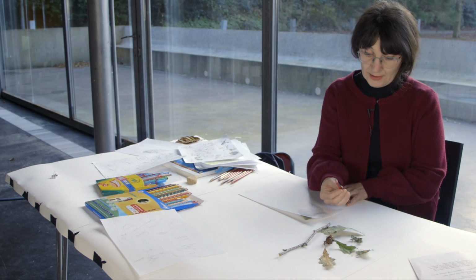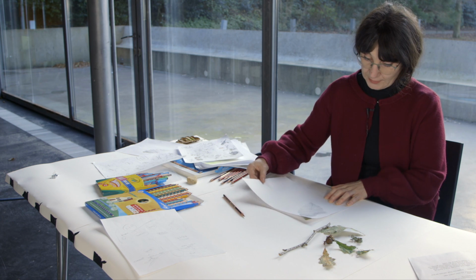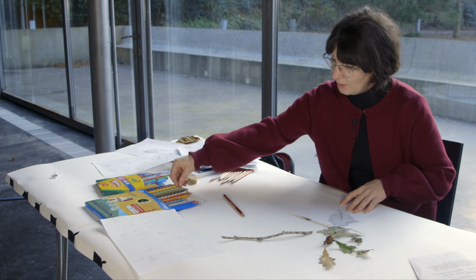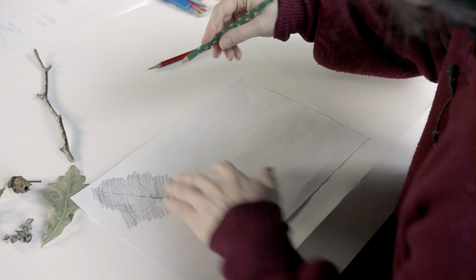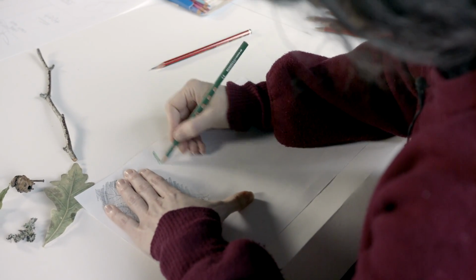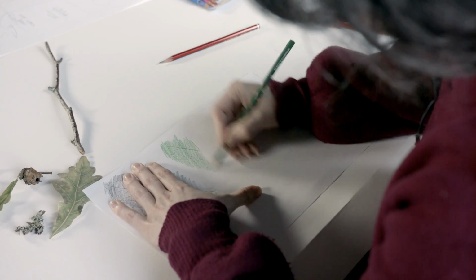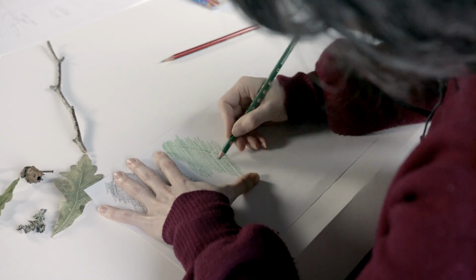Now that's just with a pencil, but maybe we want to use colour in our leaf rubbings. So I'm going to get a colouring pencil, a green one, and see if that works. That works really nicely.